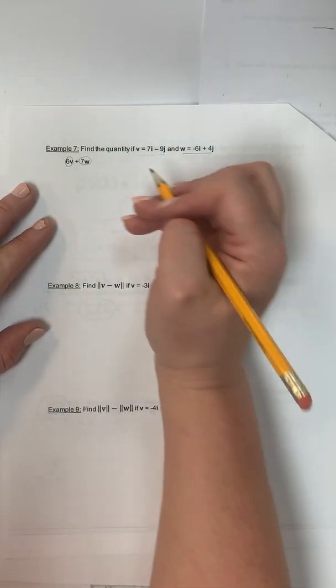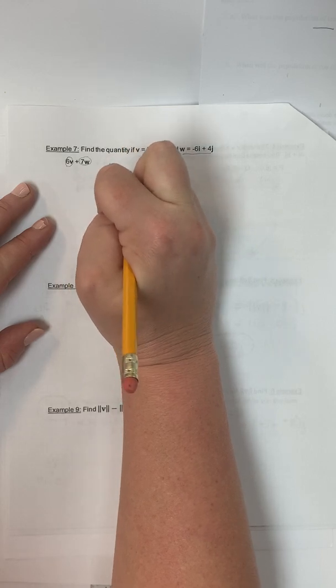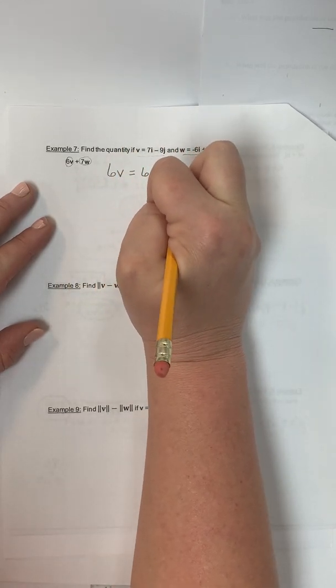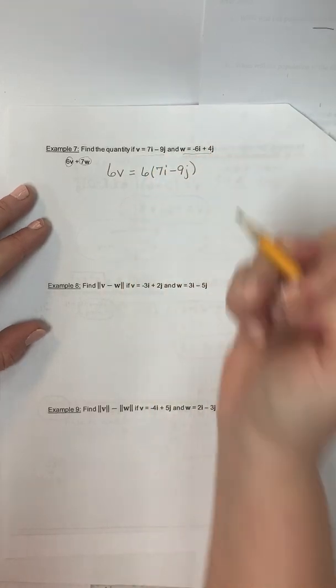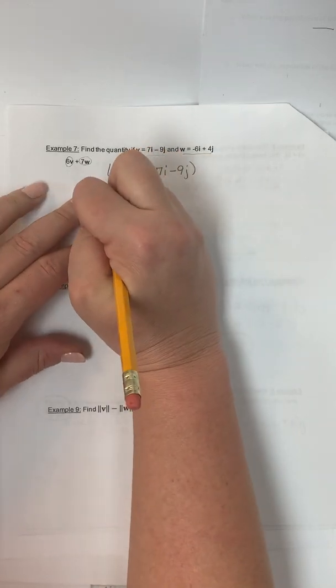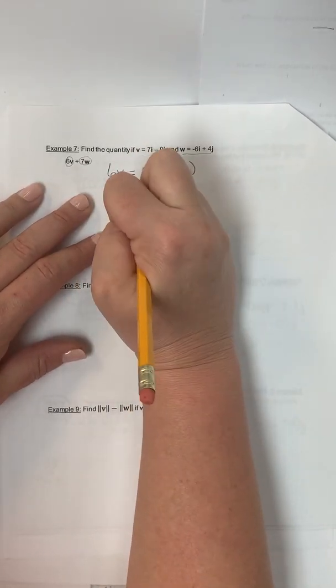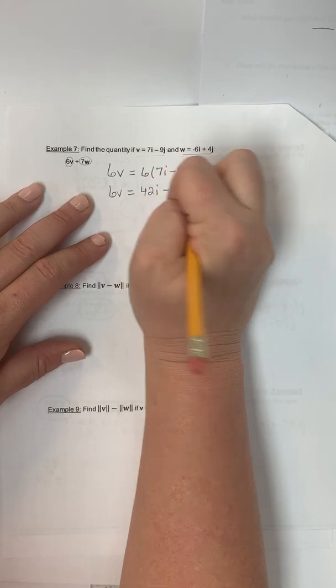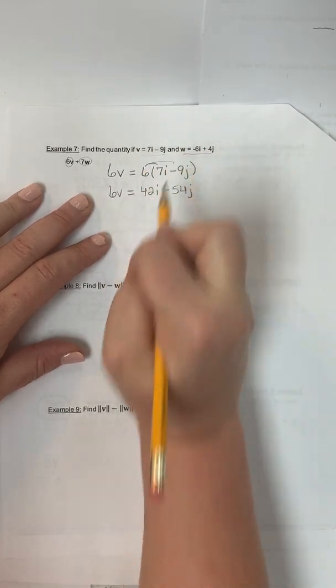Okay, so 6v is simply going to be 6 times each component of v, just like that. So 6v is going to be 42i minus 54j. We're just going to distribute it.